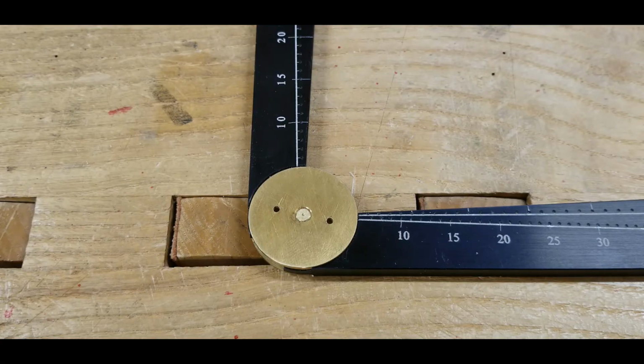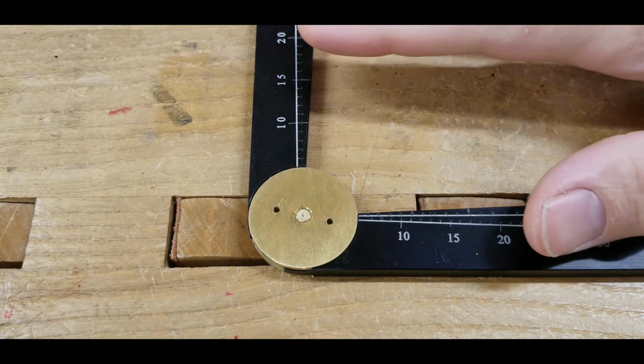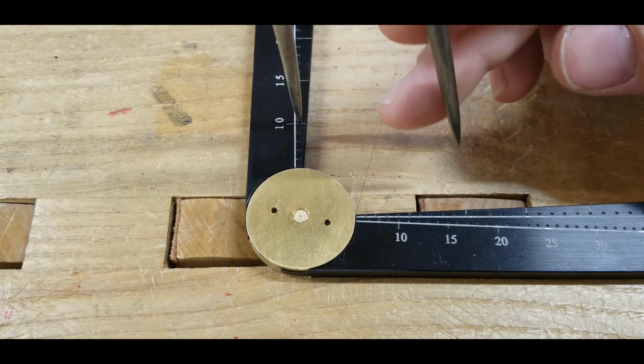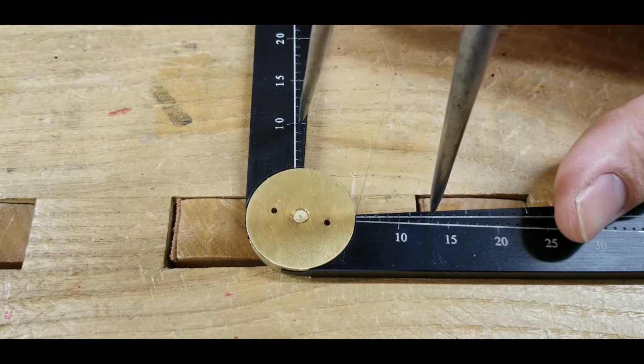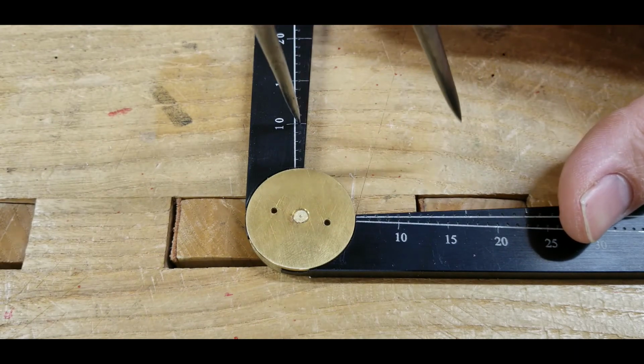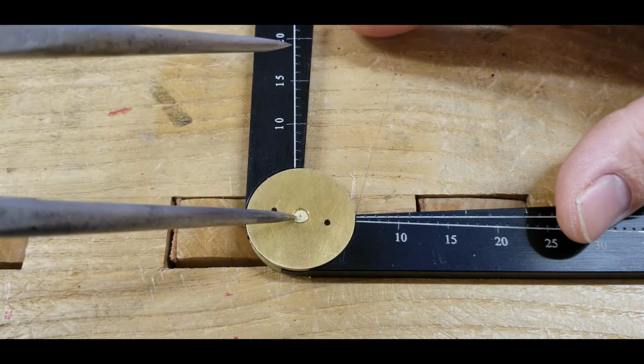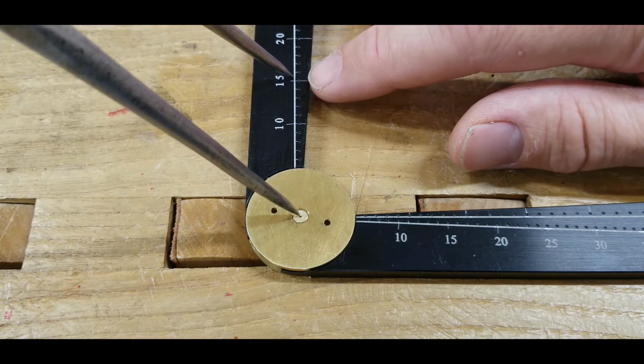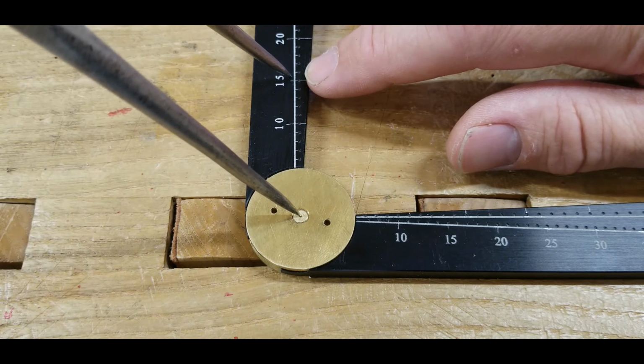Finding the resultant angle uses the same setup. We still have our sector at 90 degrees. We still have our divider set for a 10-degree splay and a 12-degree rake. What we're going to do with that setting is place one point of the dividers in the pivot point, and then on the scale here, we'll just visually read what angle it displays.